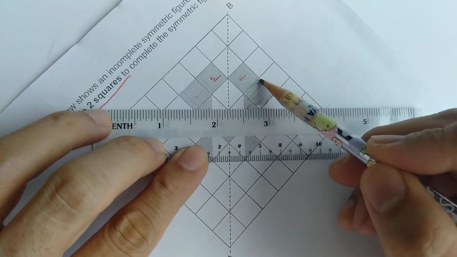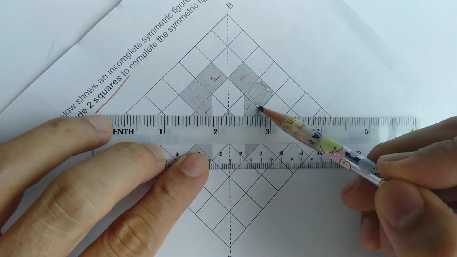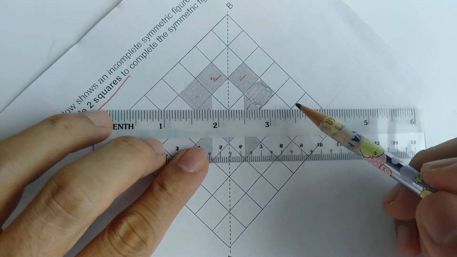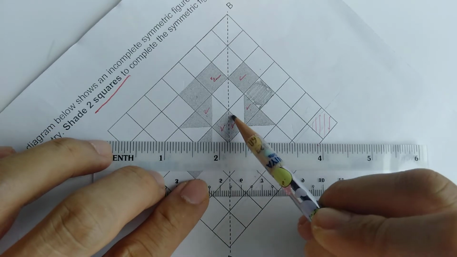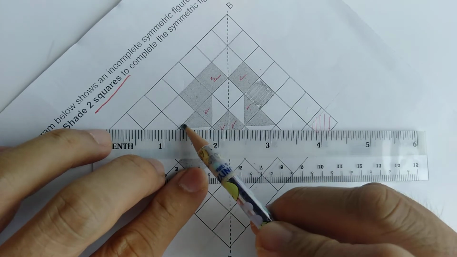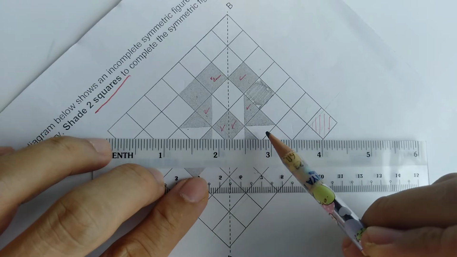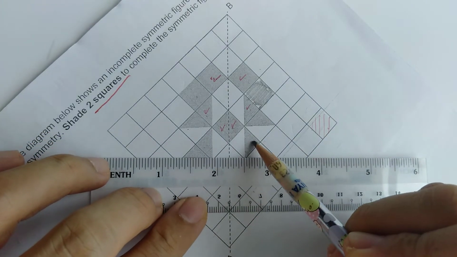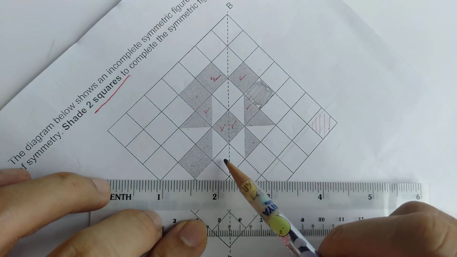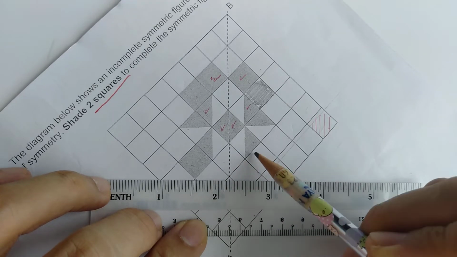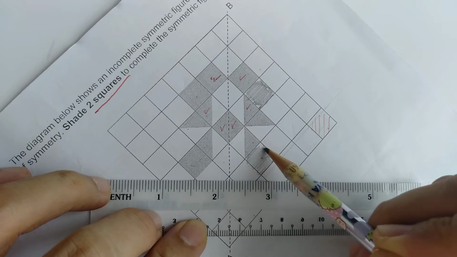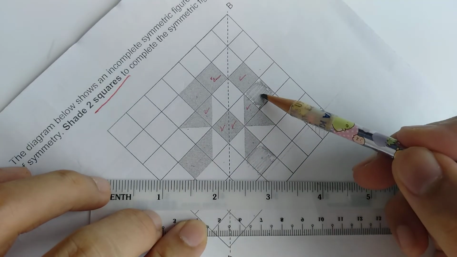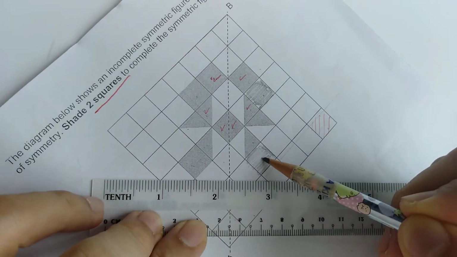This is enough for shading. I don't have to make it like super dark or anything. Don't waste time. There's a triangle here, there's a triangle here, and so on, no issue. Triangle, triangle, square, empty space, no square. There should be a square here. So that's where the 2 answers are found. Okay, this square and this square. Alright.